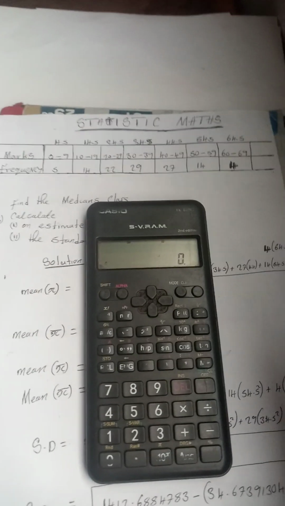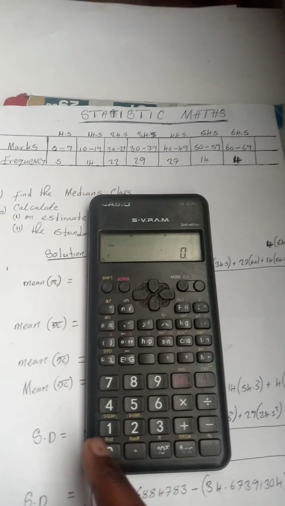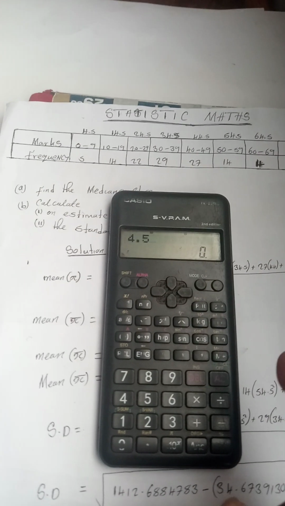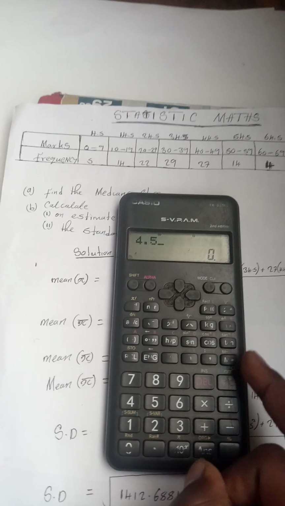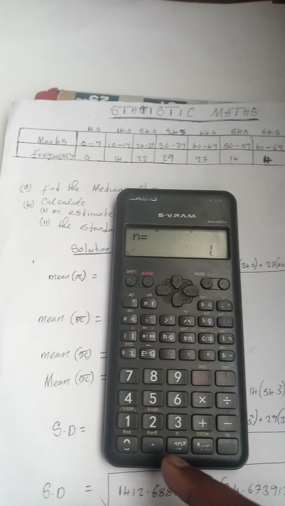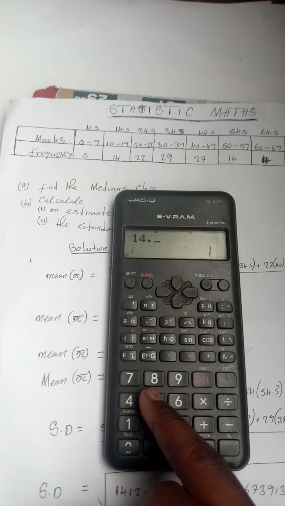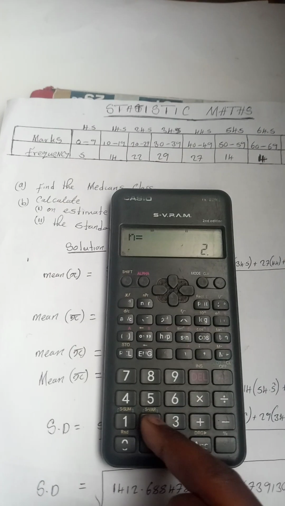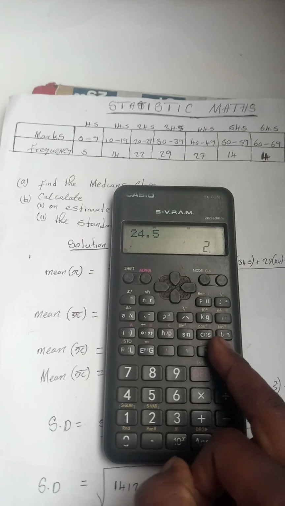Now let's enter these into the calculator. We start with 4.5. After entering this, there is a key on the calculator which is M plus. You press M plus. Where's my M plus? It is here. Then you go to the second value, which is 14.5, and press M plus. My third is 24.5, and you press M plus.